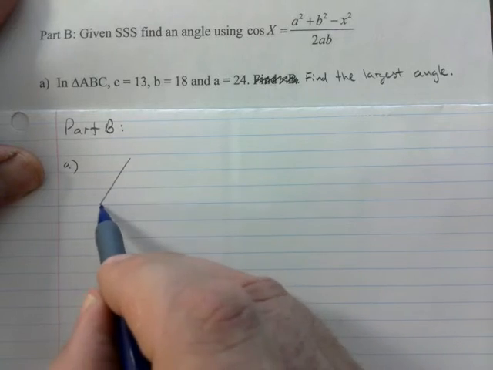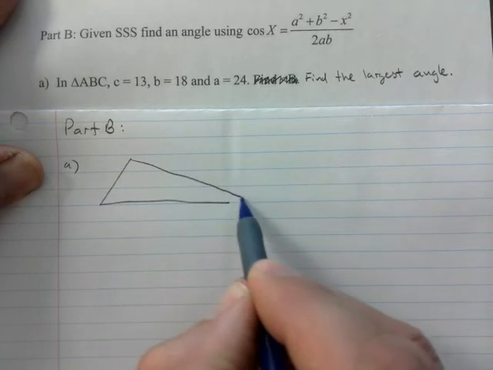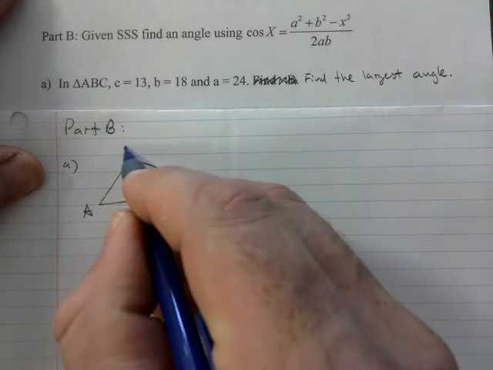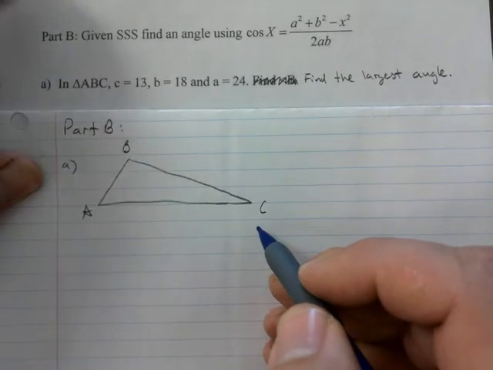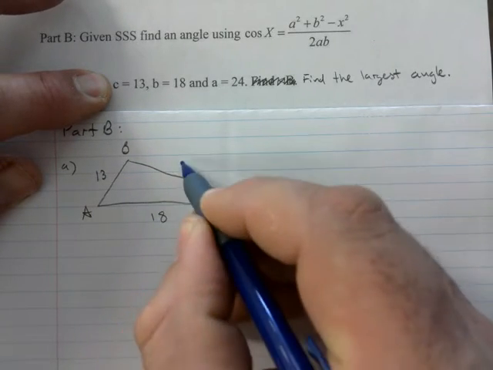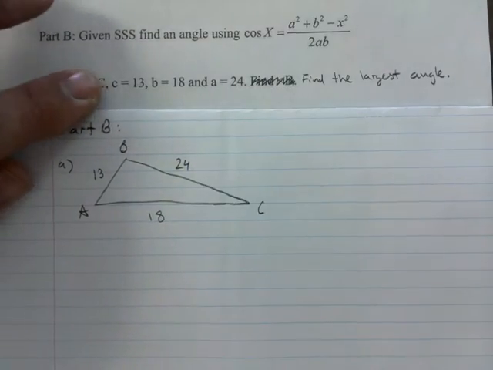So again, the best thing is to draw your triangle. And in this case, it's all sides, right? So it's actually fairly easy to label, just making sure they go in the right place. Not drawn to scale.